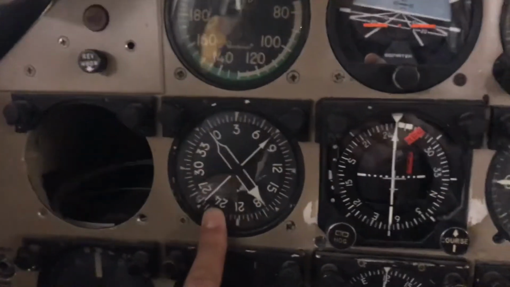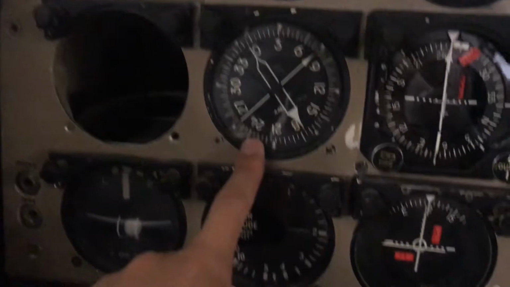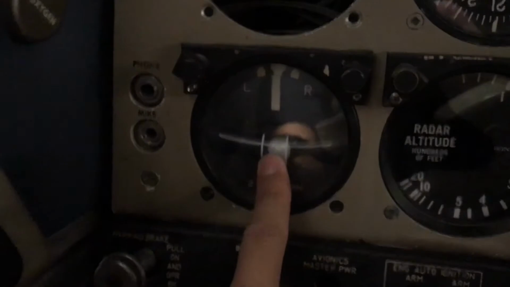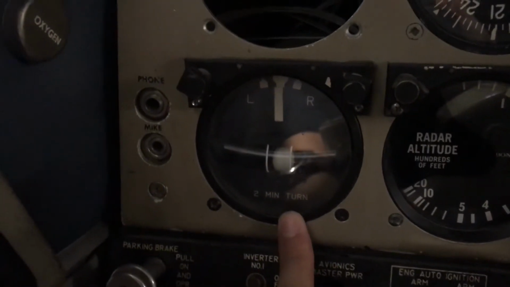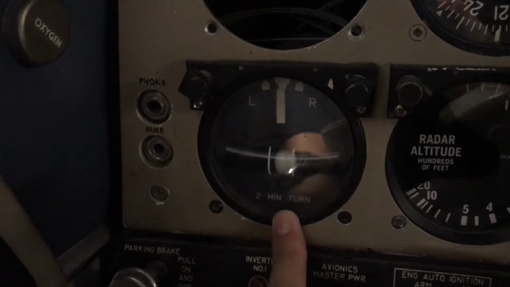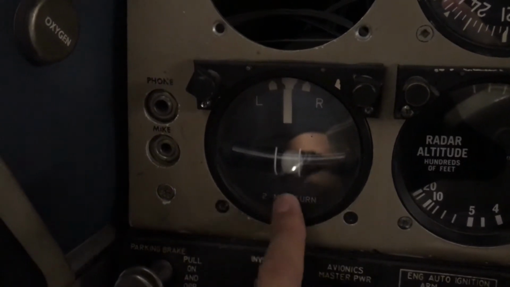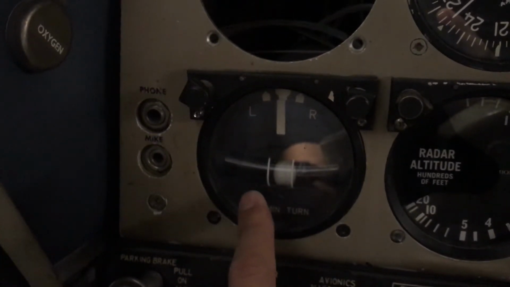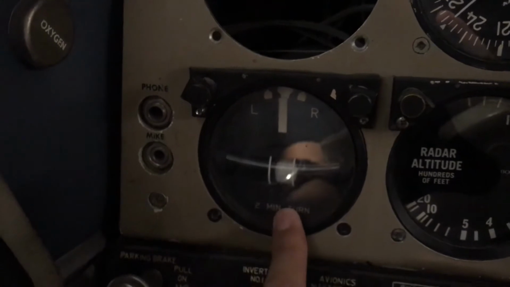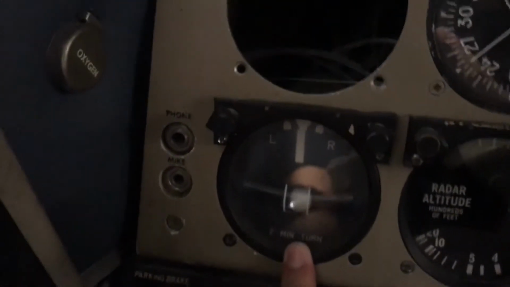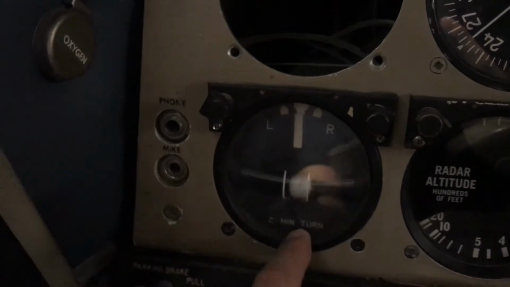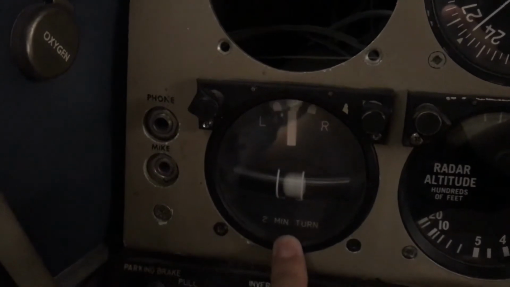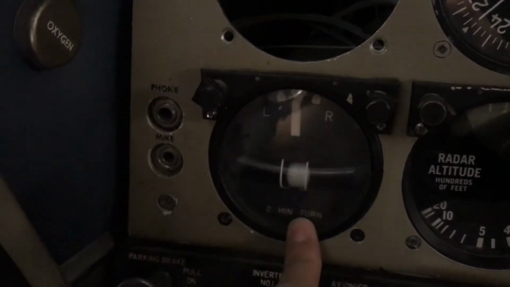Normally the turn coordinator should be here, but it is here. Sorry, this is the turn coordinator. Again, this uses the principle of the gyro, but it uses the gyro precession characteristic: when you apply a force on the gyro, the tilt happens 90 degrees in the direction of rotation.